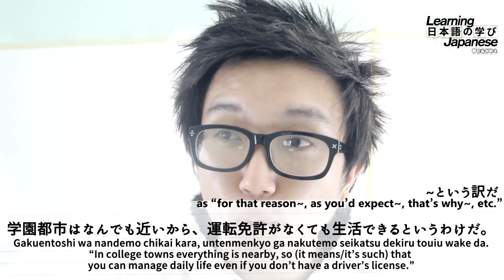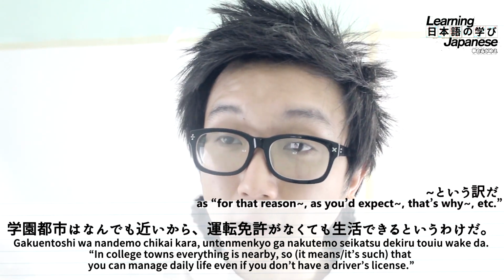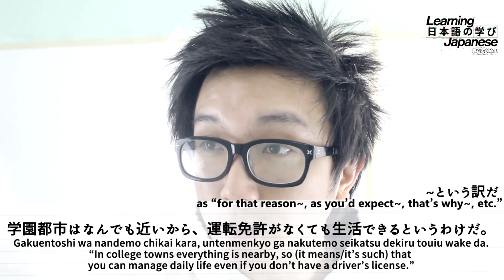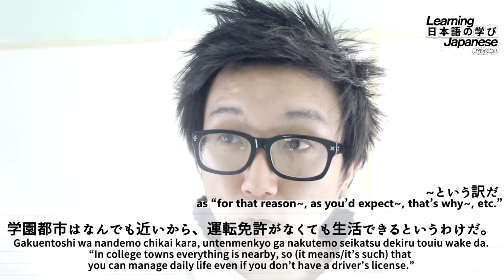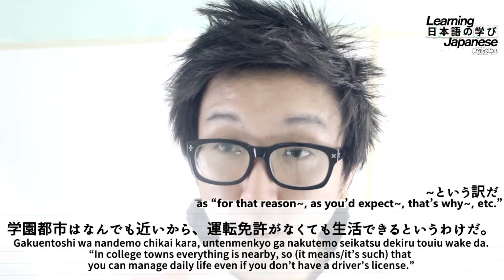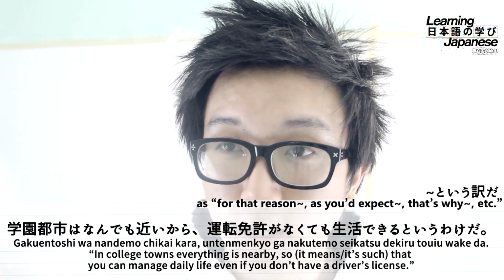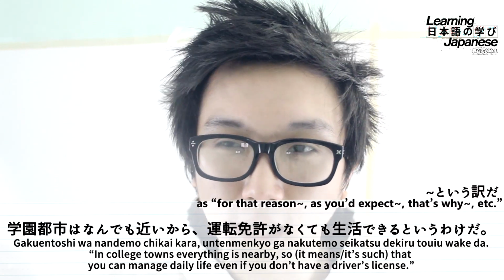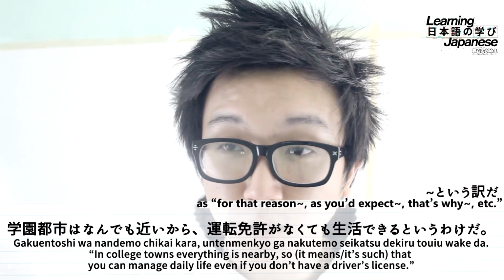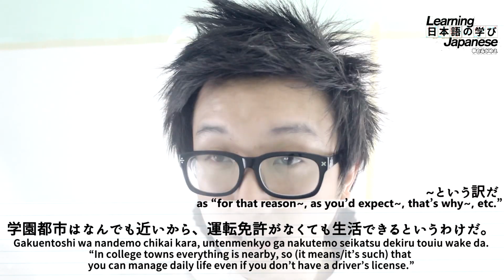And now we're going to end the sentence with our instance of our grammar pattern here. So seikatsu dekiru toiu wakeda. This is going to be using toiu wakeda with a verb. So the verb is dekiru, which means to be able to do. It's going to be used with seikatsu. So this is actually the verbal noun seikatsu suru. Seikatsu means basically daily life, but it kind of has the nuance of to be able to live daily life or to get by in daily life, basically.